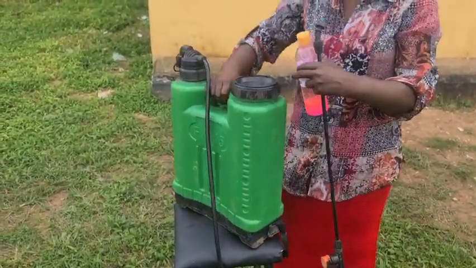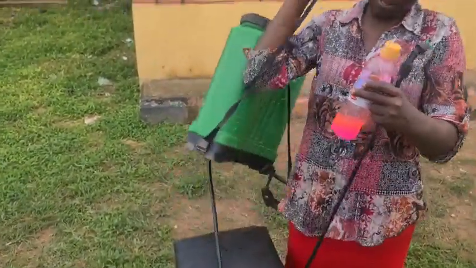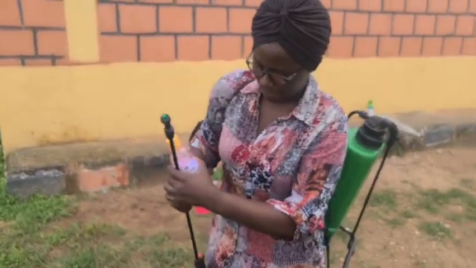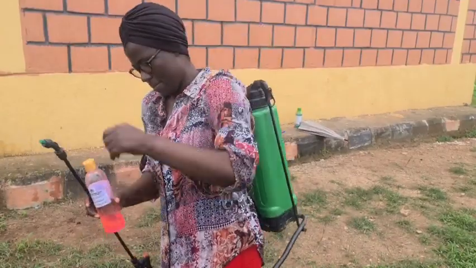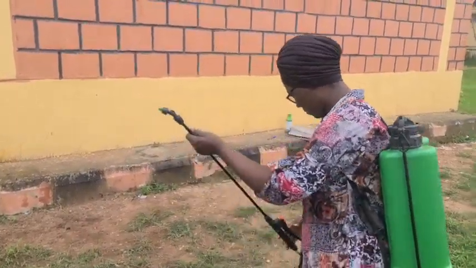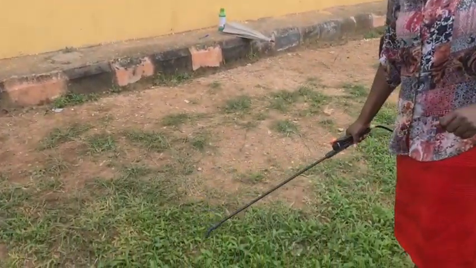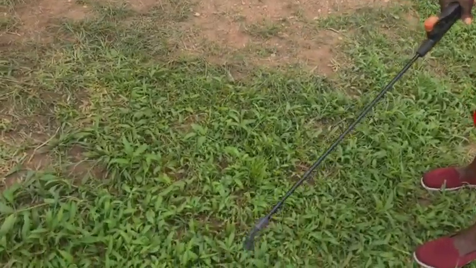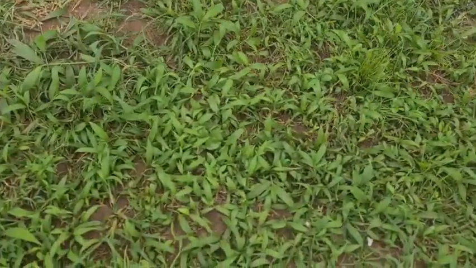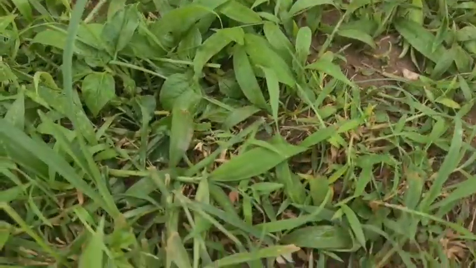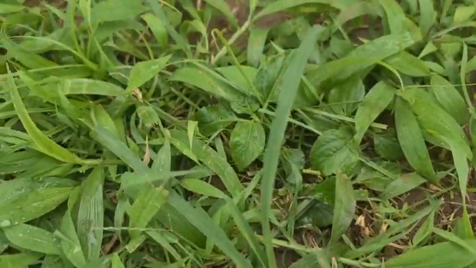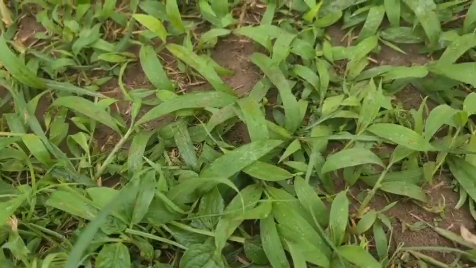She will carry her solution and then start spraying. She is spraying.